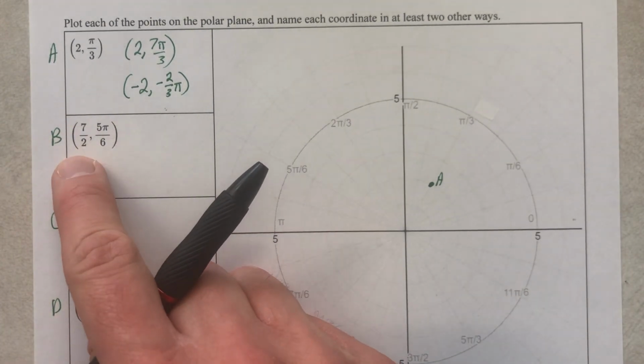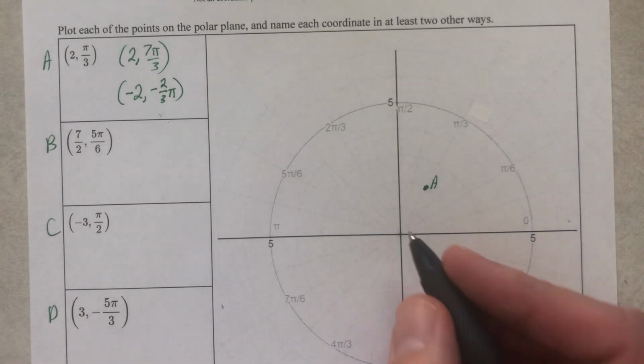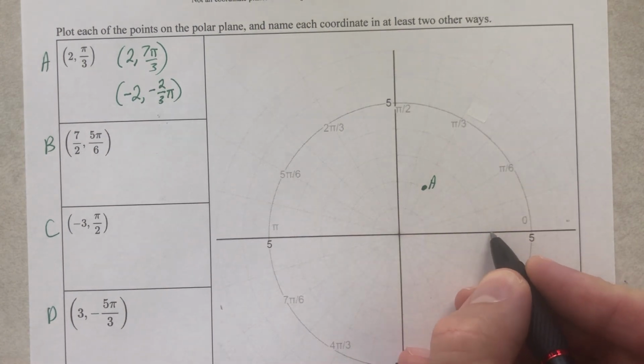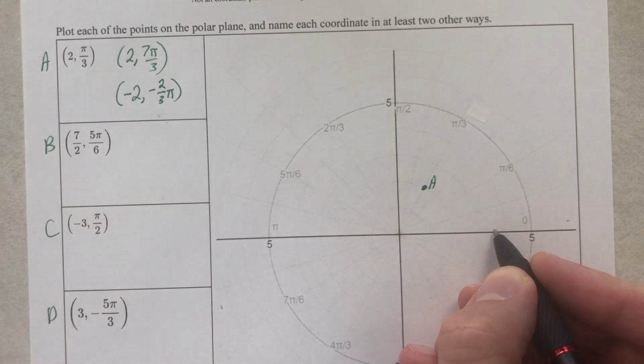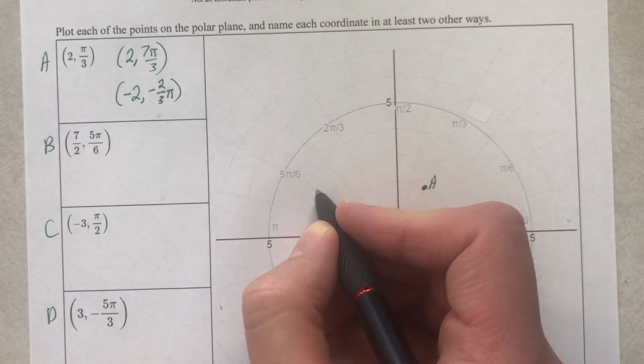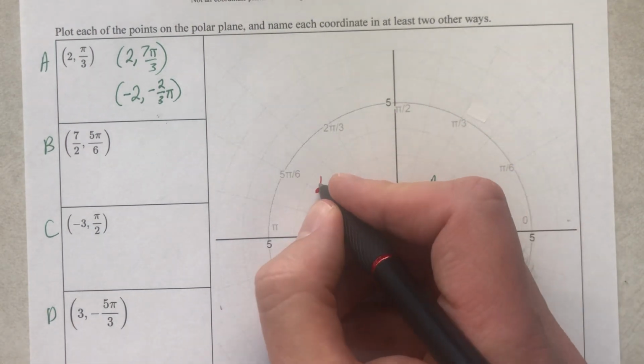7 over 2. So that would be 3.5. We'll do this one in red. So 1, 2, 3.5. And then we're going to go around to 5 pi over 6. So, and it's there. And this one would be B. Okay.